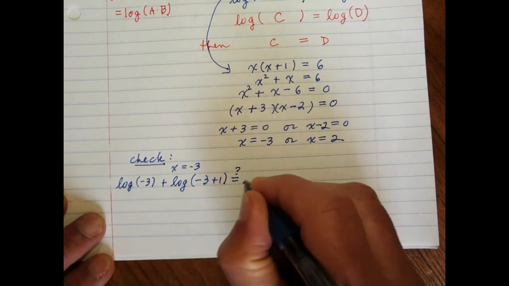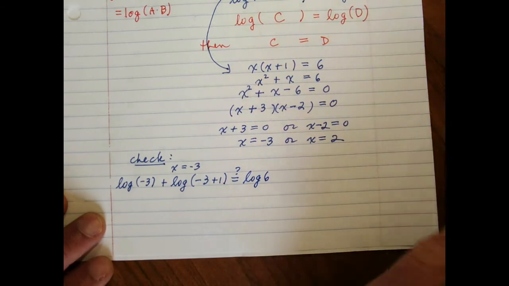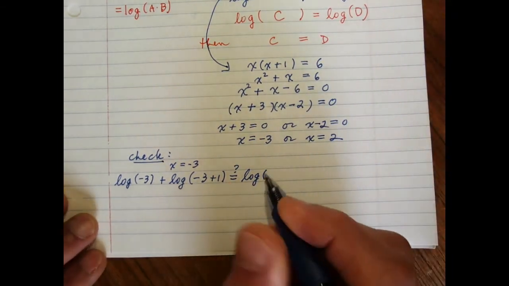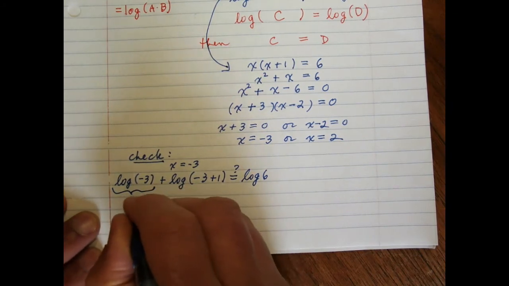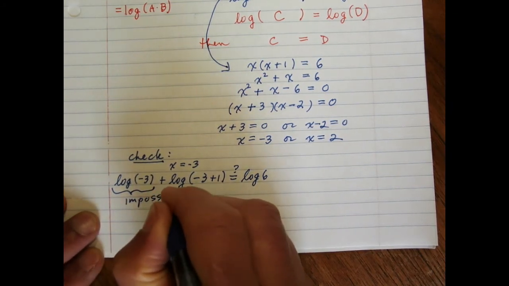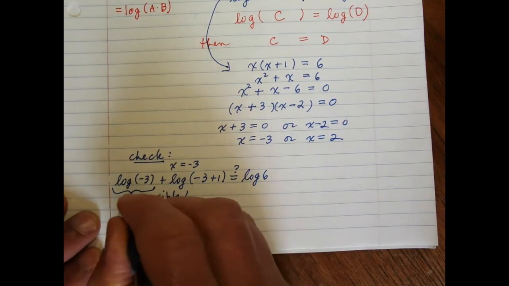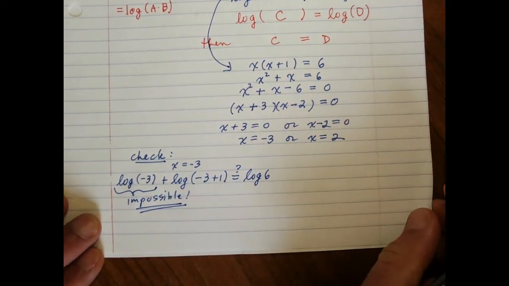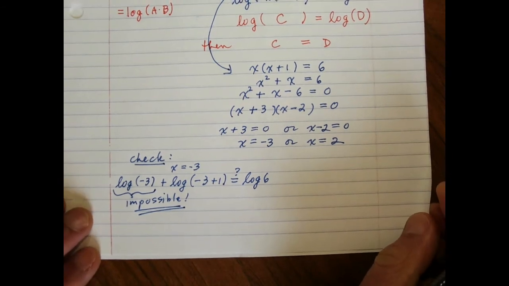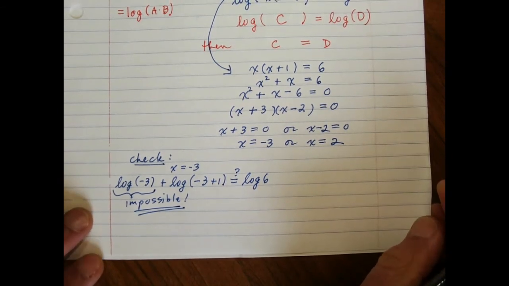Is that equal to log of 6? And now we got trouble. This is trouble because there's no way to take log of negative 3. So here's finally an illustration of where this process kind of breaks down in a sense. It gives us a solution that really isn't a solution.